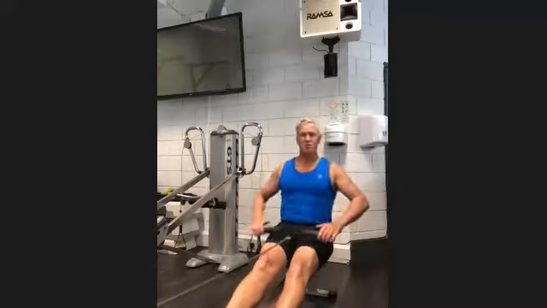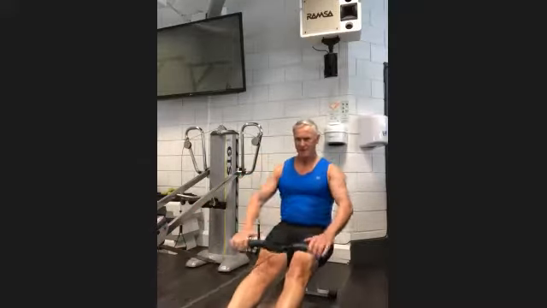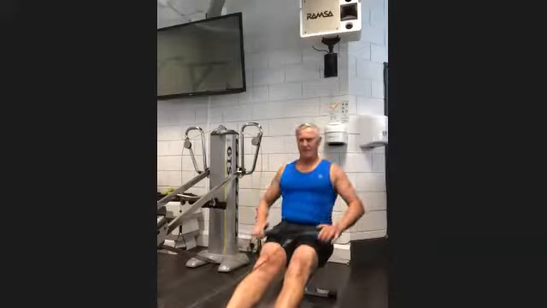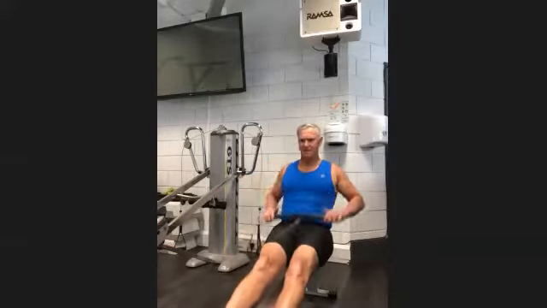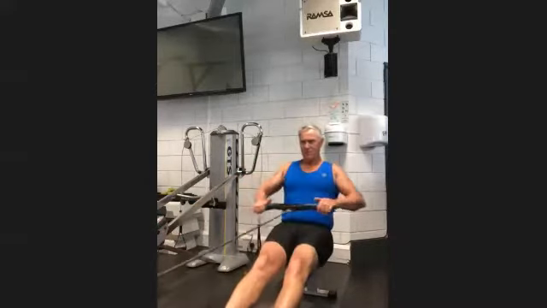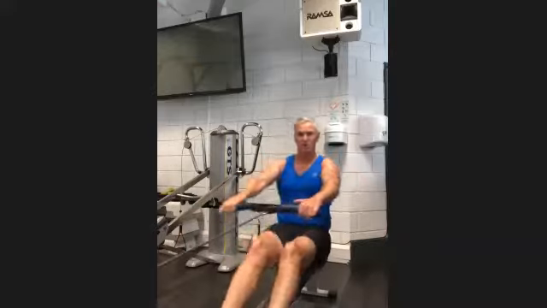Pull through, next stroke, quarter slide, go. So now we've got the first feel of our foot plate as we push the knees down on quarter slide, keeping that connection with our core as we construct our stroke.